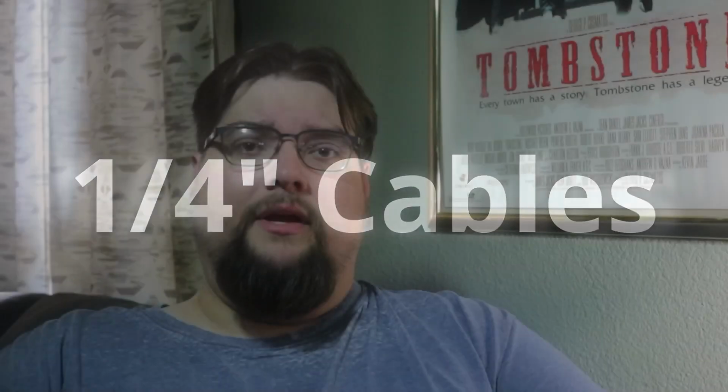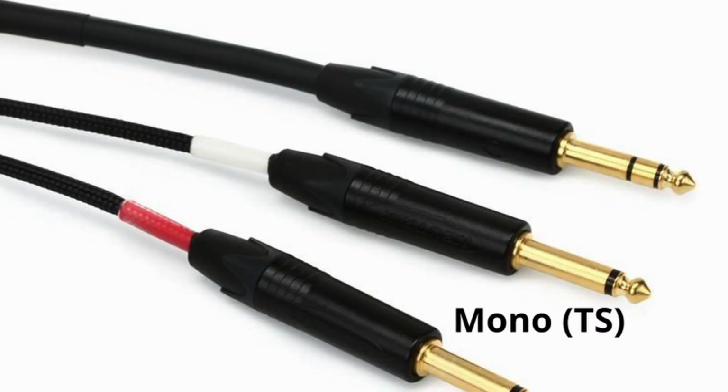Quarter-inch cables or instrument cables come in two different types: mono, which is unbalanced, and stereo, which is balanced. They're used to plug directly into the line input on an audio mixer, or they can be used to plug into a direct box, which will convert it to a mic cord, which can be plugged in that way.